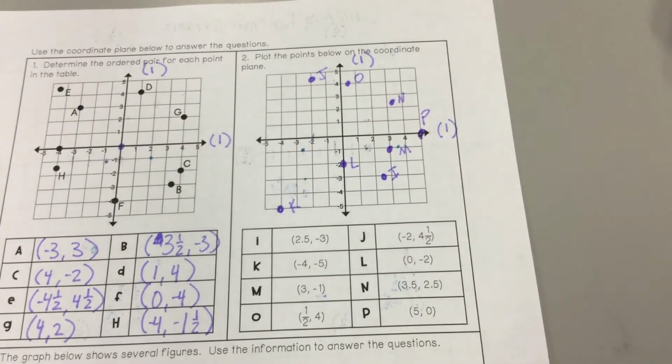All right, so there is my answers for plotting those points.